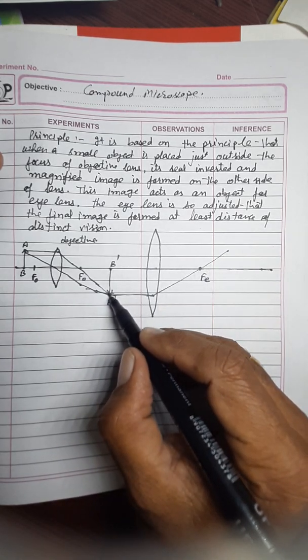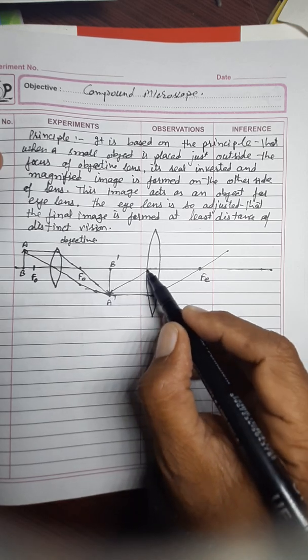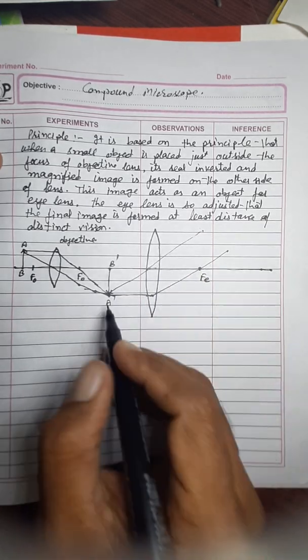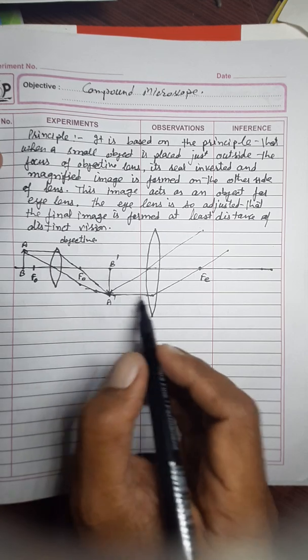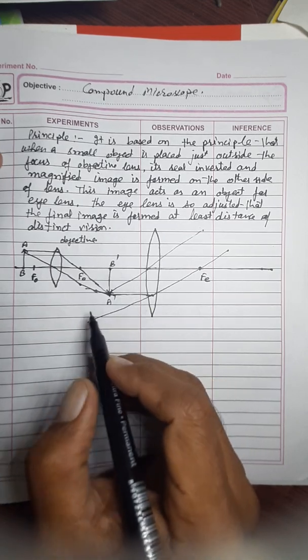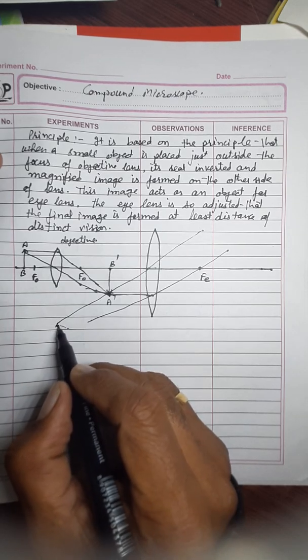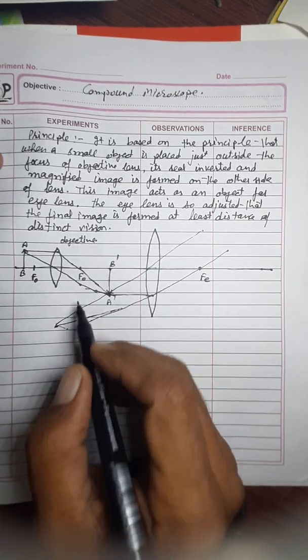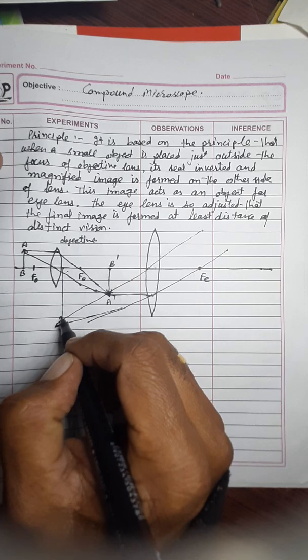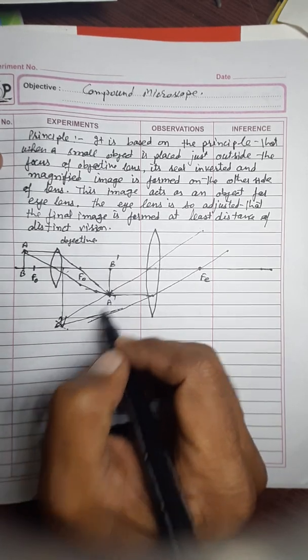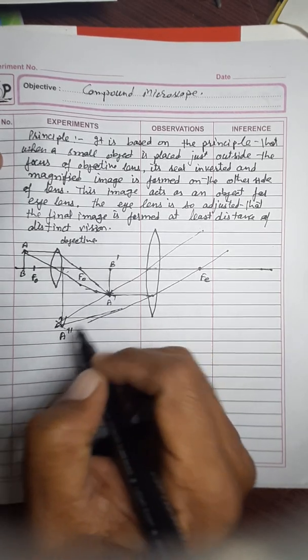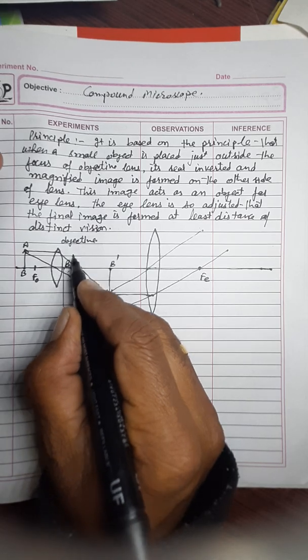One line passes through the center, and finally these two lines meet at this point, and here the image is formed, that is A double dash B double dash.